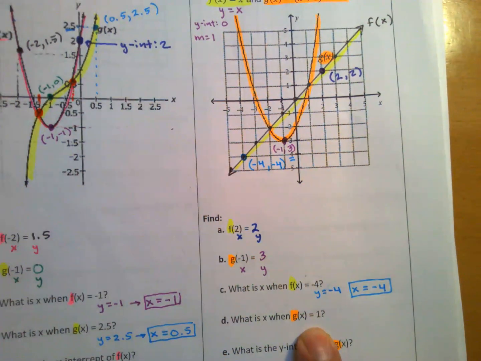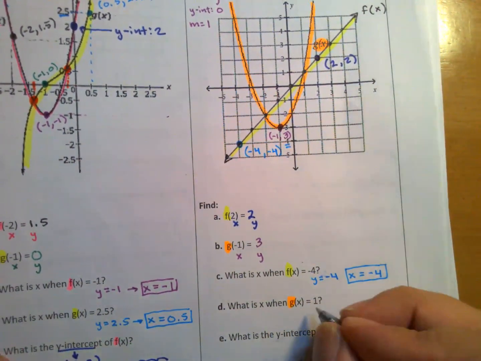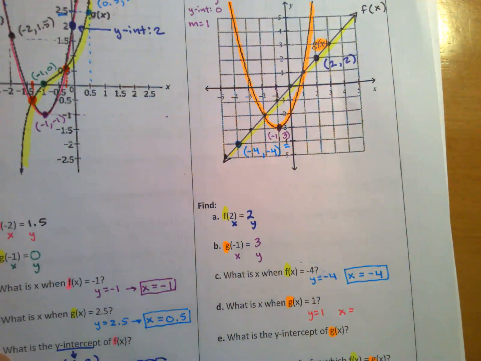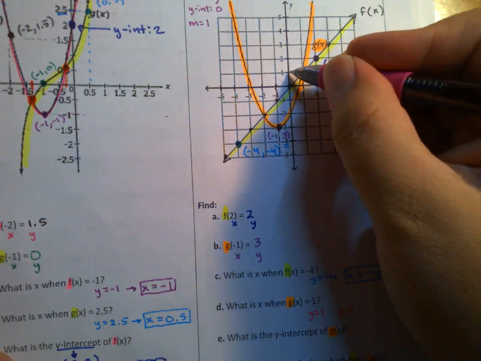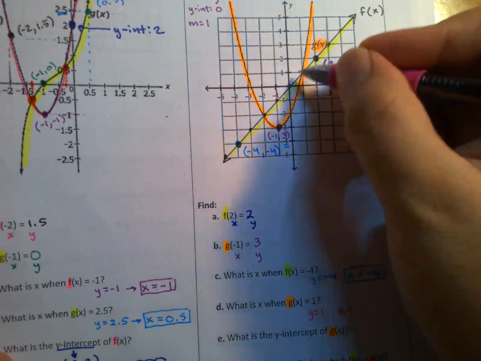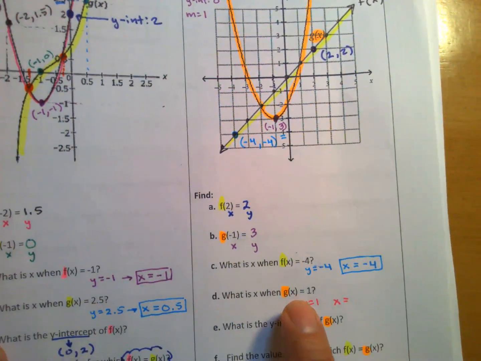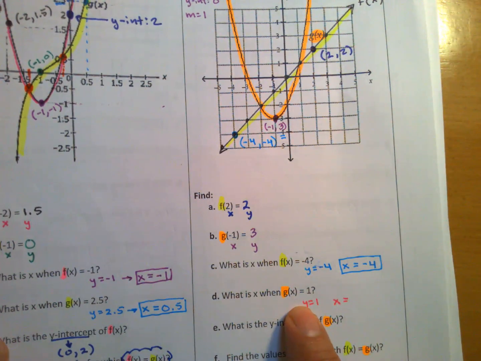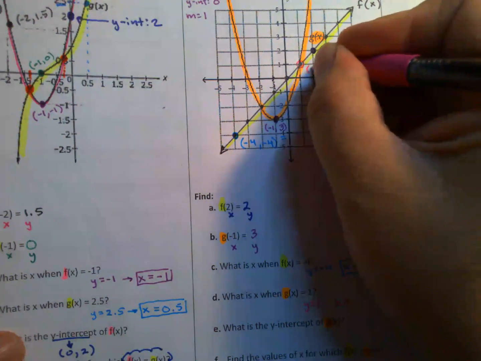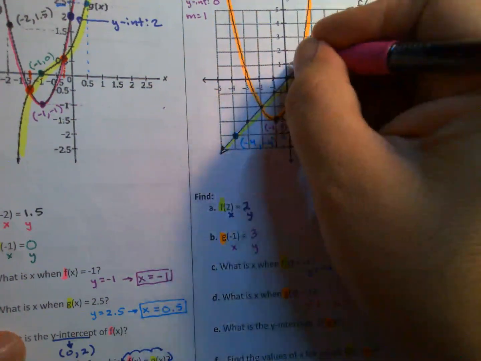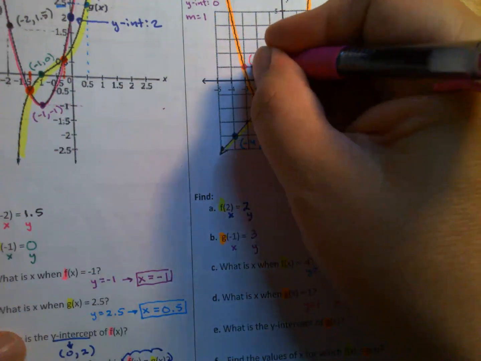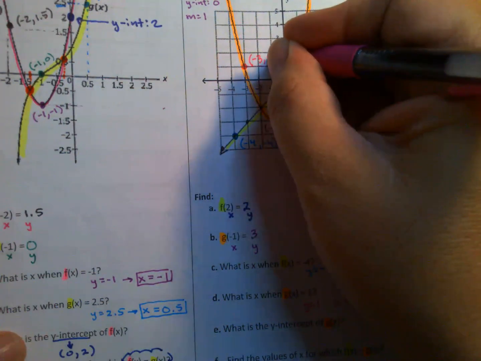The next one says g of x is equal to 1. Well, if g of x is equal to 1, my y value is 1. They want to know what's the x that belongs to it. So here I go to 1, and notice I make contact here. I make contact here with both. Look, orange. And they're asking, when is the orange one going to have a y value of 1? Notice how it happens in 2 locations. If I look at this coordinate, that's the coordinate 1, 1. But if I scan this way, I also make contact right here where it's negative 3 and 1.